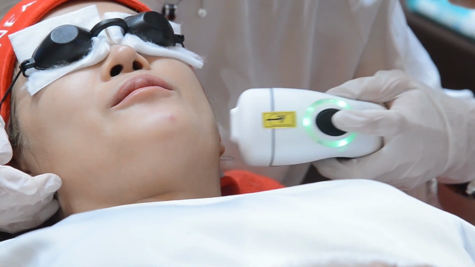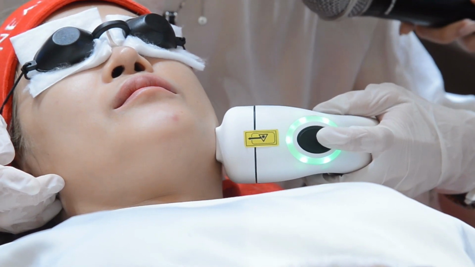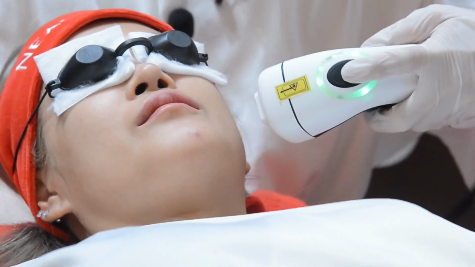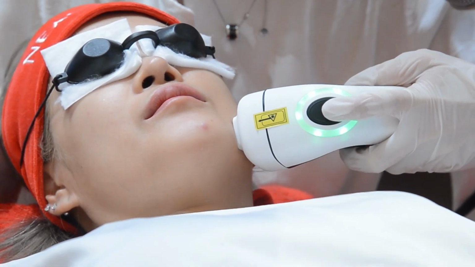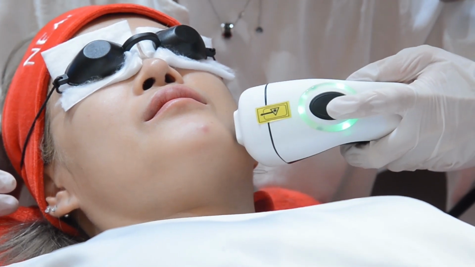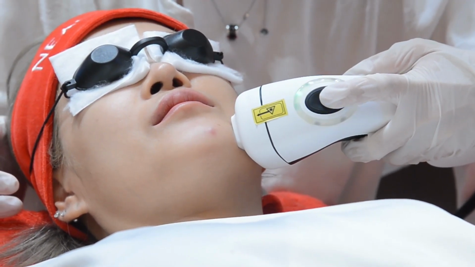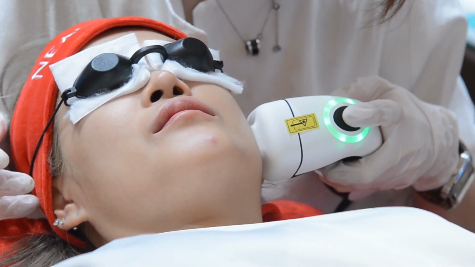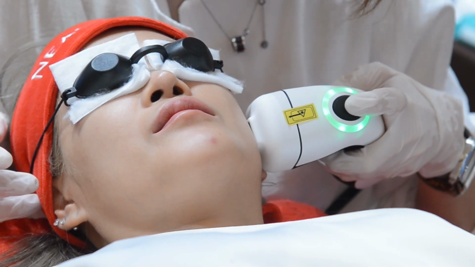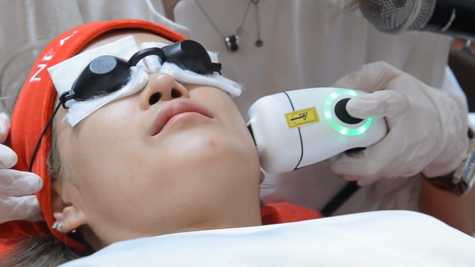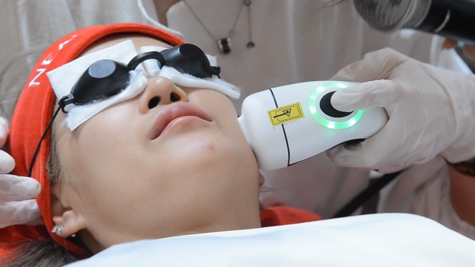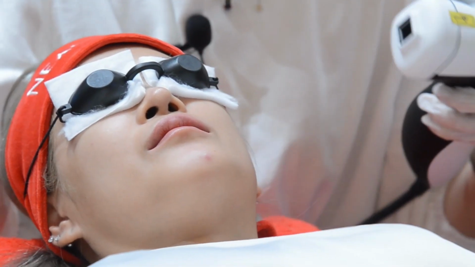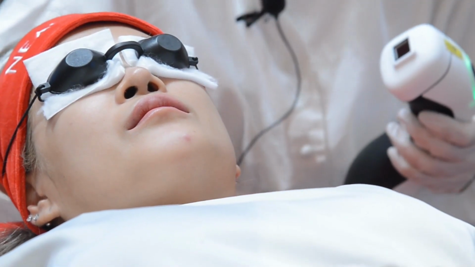It's okay. Then I move on to the next one. Next one. Make sure that each shot is very close, with a 45% overlap, so that you don't miss. Can we have the patient turn her face a bit to the right side?